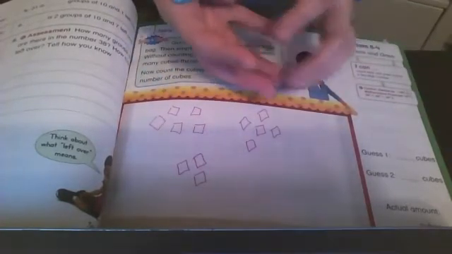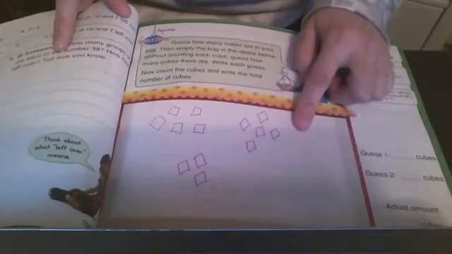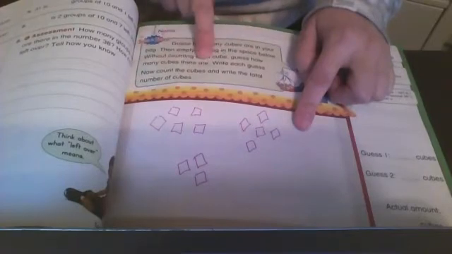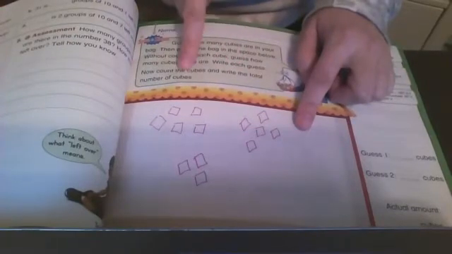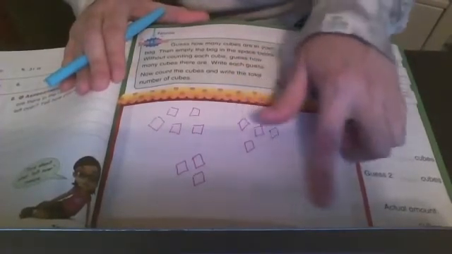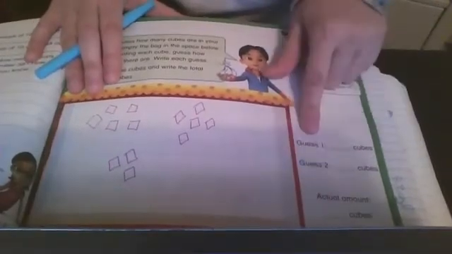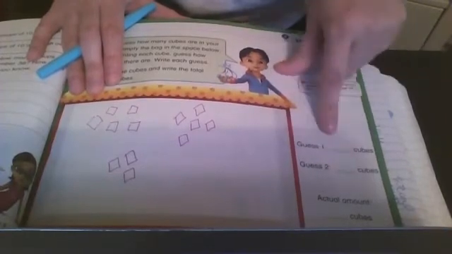So because we don't have a bag with cubes, we're going to be looking at this place right here, okay? So it's asking us to guess how many cubes. Without counting each cube, guess how many cubes there are. Write each guess. Now count the cubes and write the total number of cubes. So I'm going to give you some time right now to write how many cubes you think there are, and then together we'll count them out. Okay. Oh, I apologize. There's a space right here where you can take your guess. So guess one, how many do you think there are? And then guess two, how many do you think there are? So you get two guesses.